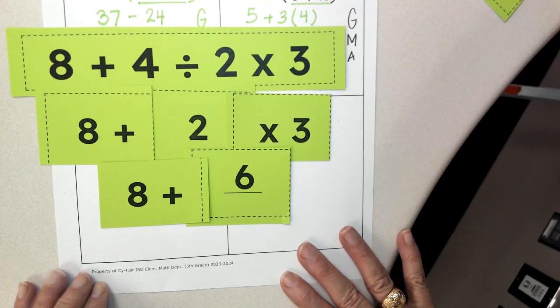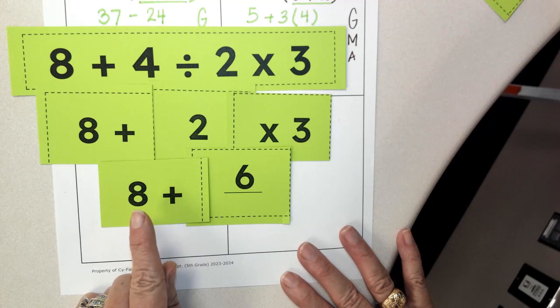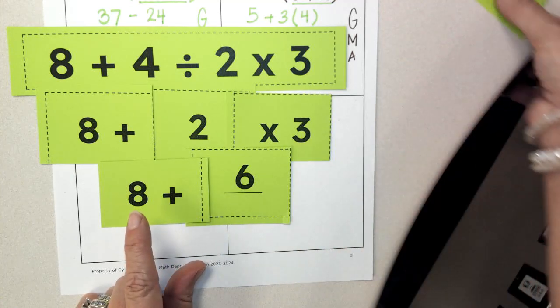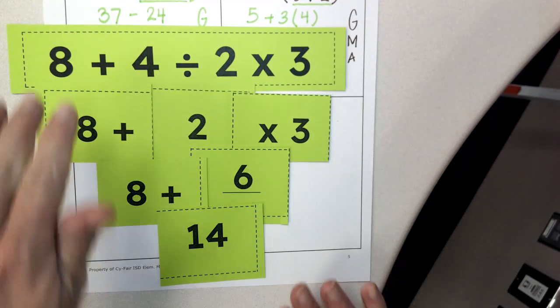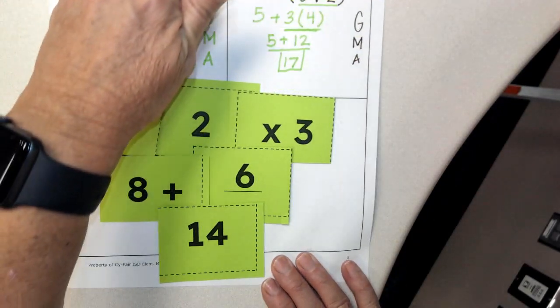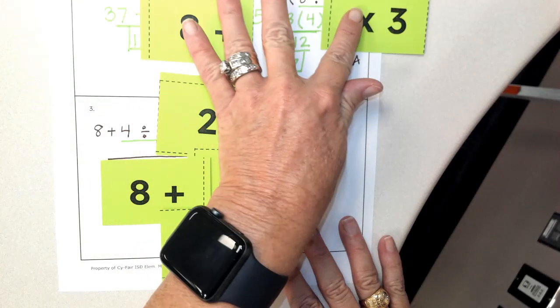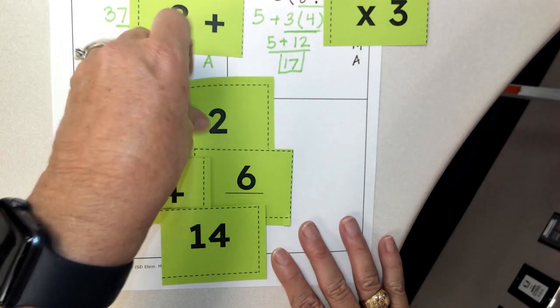And finally, there's only one action left, which is to take 8 and add it to 6, and when we do that, we get the answer 14. So now I'm going to slide my pieces over, and I'm going to record all of this in box number 3.